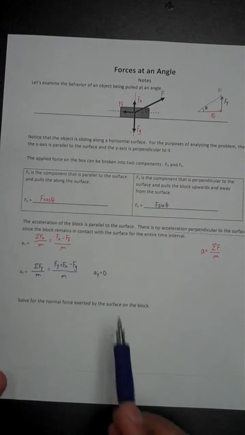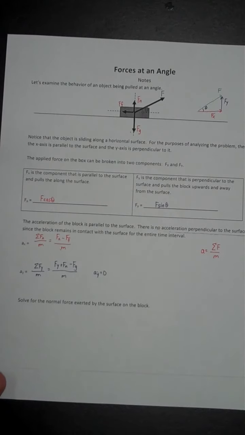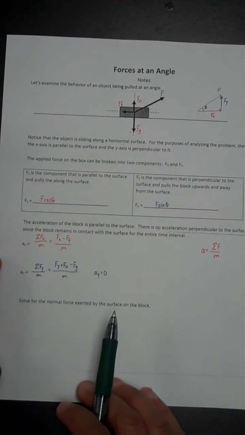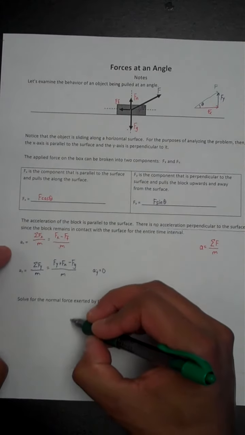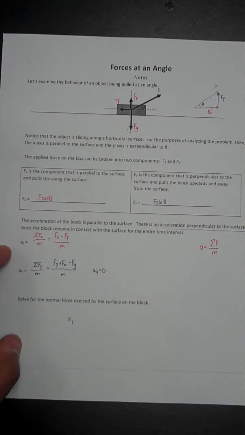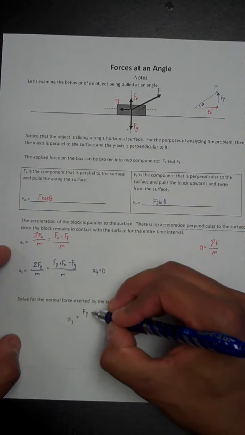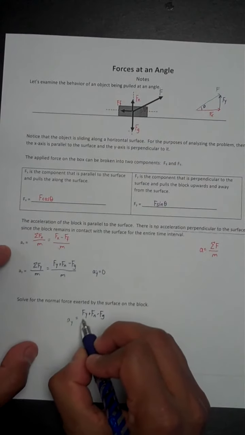Okay, so now I get a question that's like this. Solve for the normal force exerted by the surface on the block. So I need to use the equation that has the normal force in it, in which case that is this equation, my acceleration in the y direction. So I'm just going to rewrite my equation down here so that I may rearrange it.